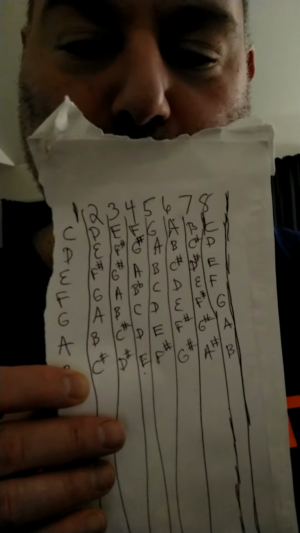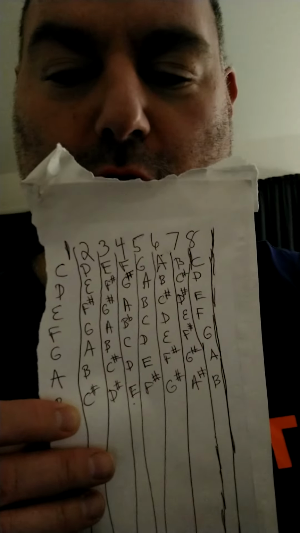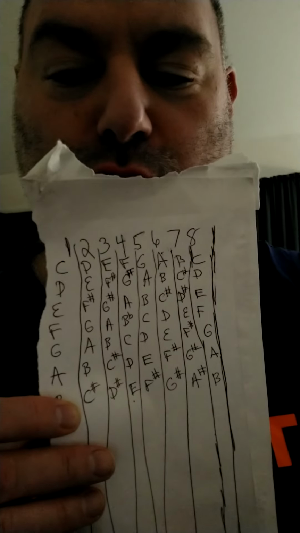Okay, you're in the key of 4 sharps. So let's go over it again. C is the key of no flats and no sharps. D major is the key of 2 sharps. Okay?